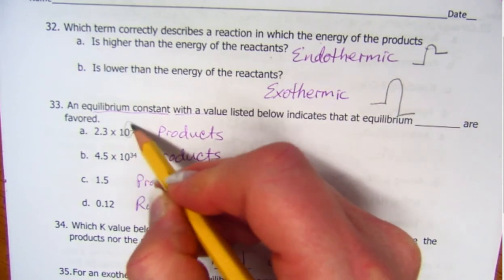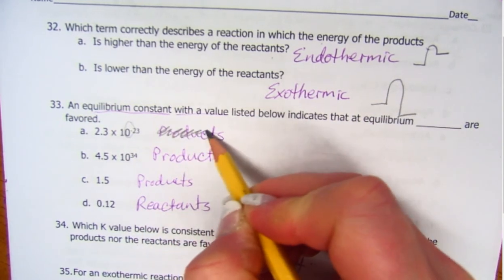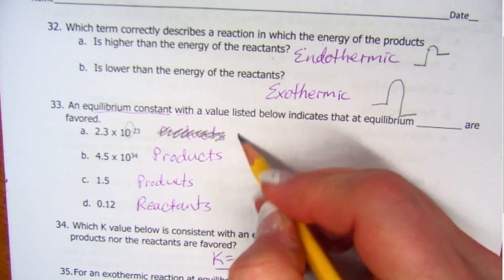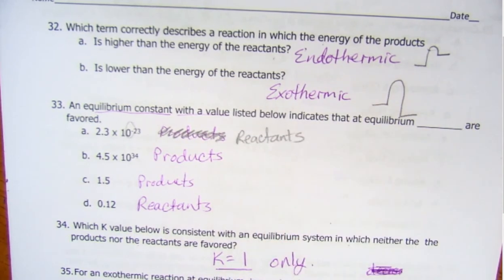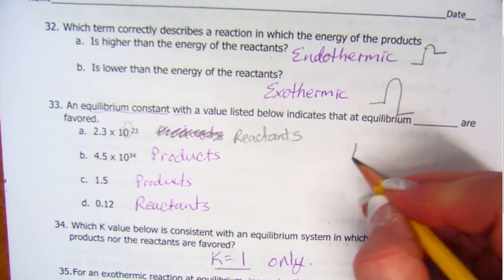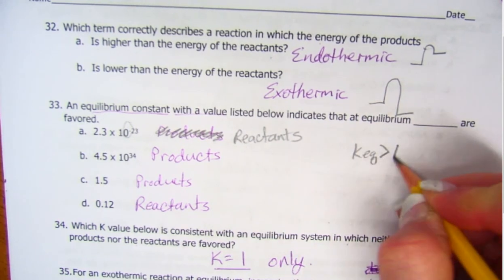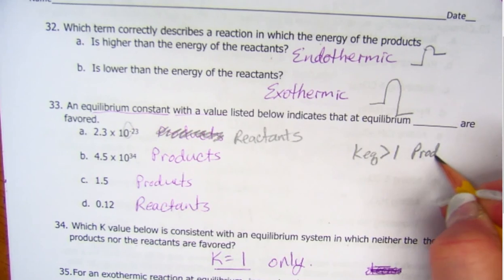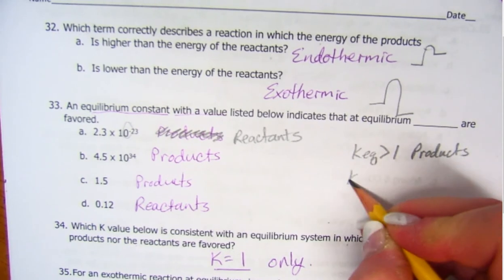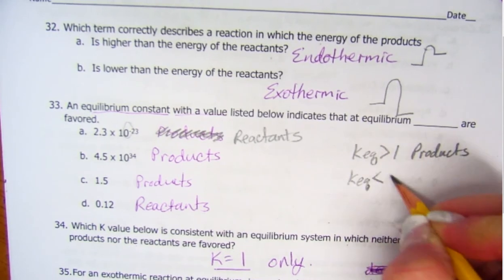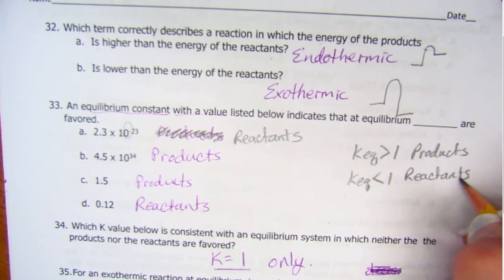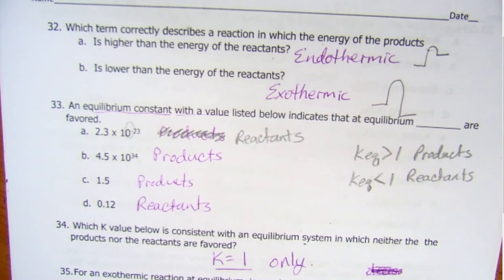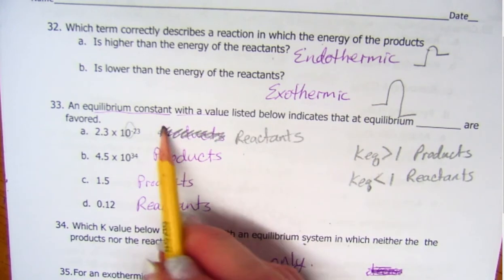Oops, except I missed there. This is what happens when you don't have your glasses on when you're doing that. That should be reactants because it's a negative. Like bigger than 1. So Keq bigger than 1 goes to products. Keq less than 1 goes to the reactants. And you can tell I didn't see that negative when I did it at home.